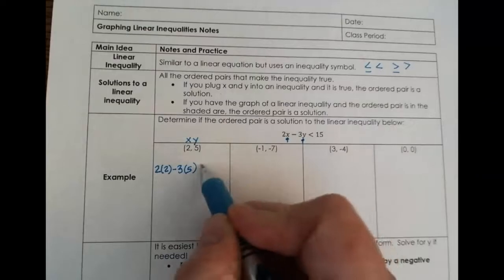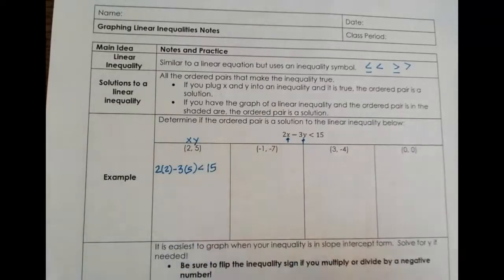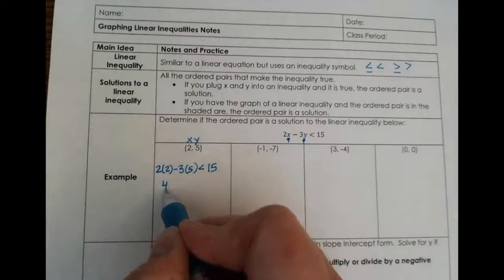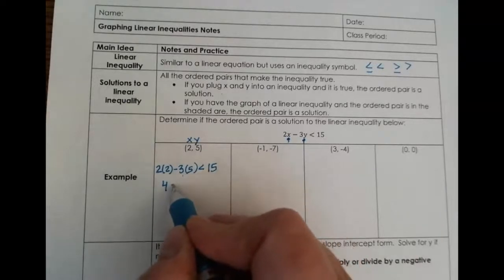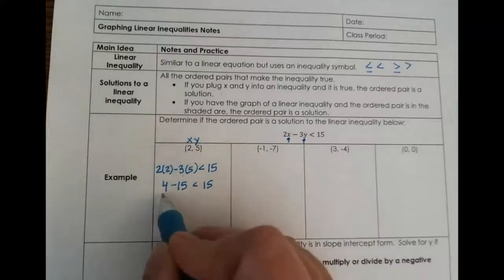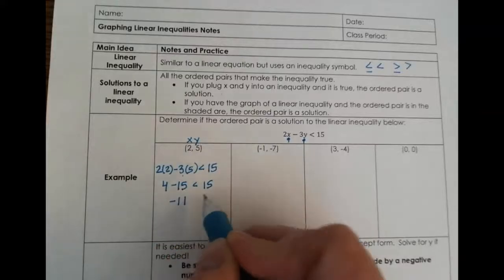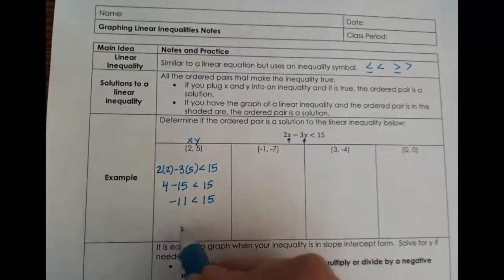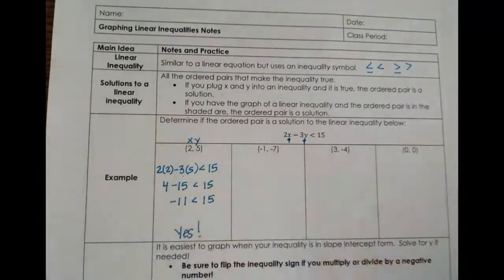And I want to know, is that going to be less than 15? So 2 times 2 is 4. Negative 3 times 5 is minus 15. 4 minus 15 is negative 11. Is negative 11 less than 15? It is. That means (2, 5) is a solution.